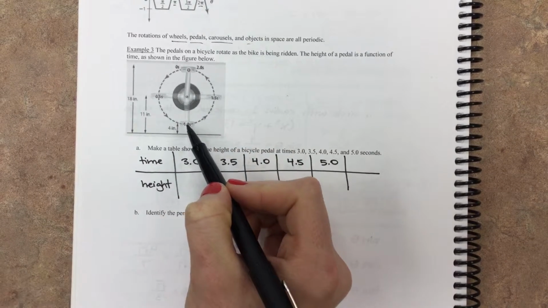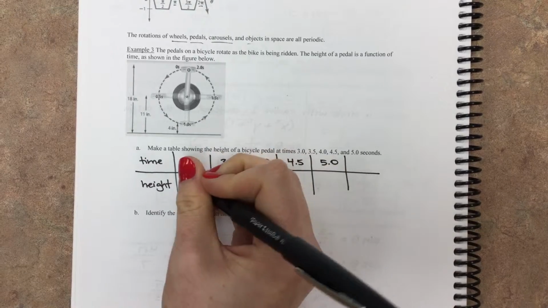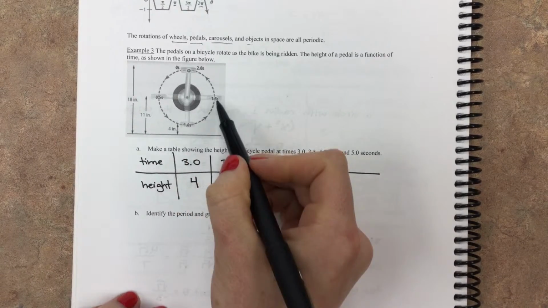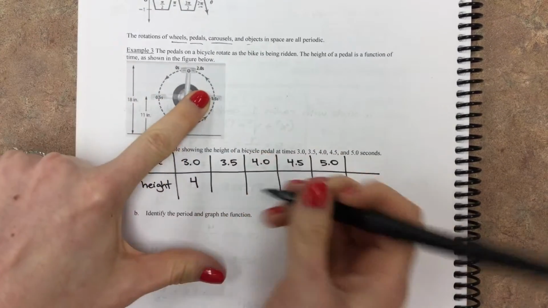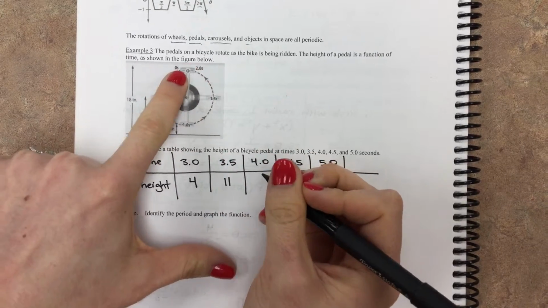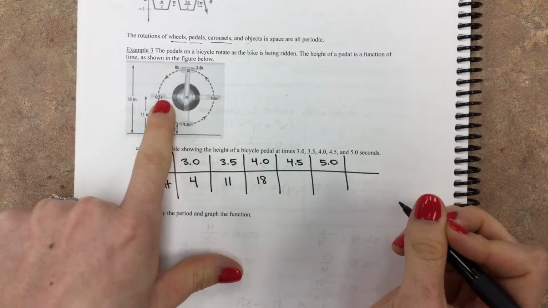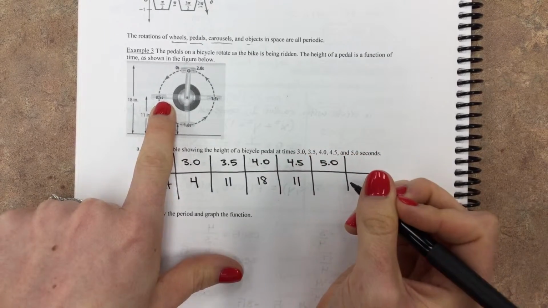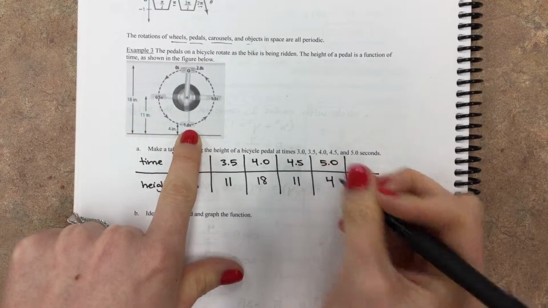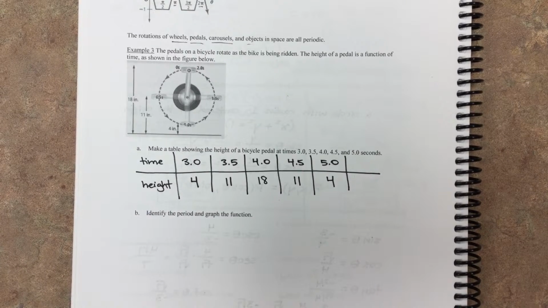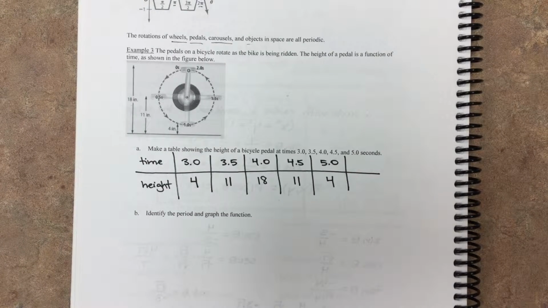So 3 would be in the same position as 1, so this would be 4 inches. Okay, and then 3.5, it would be right here, so that would be 11 inches. 4 would be back up at the top, so that's 18 inches. 4.5 would be over here at 11. And 5.0 would be down here, just 4 inches off the ground. So you can see that cycle just repeats itself over and over and over again.